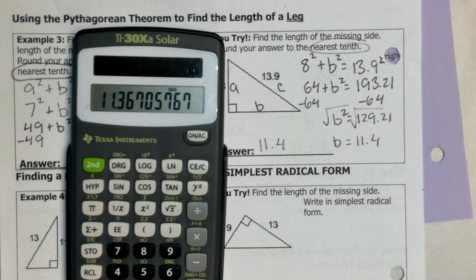Figured that one out, you can move on to the next two. At least set them up and get to the very last step. And if you don't remember simplest radical form, I will explain it to you.